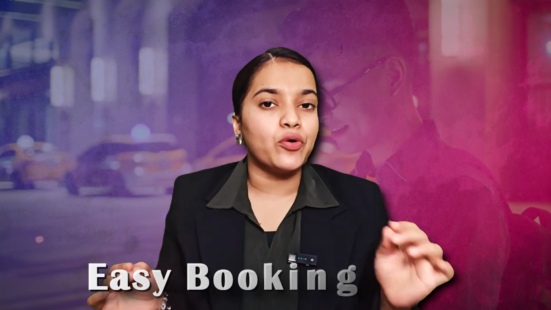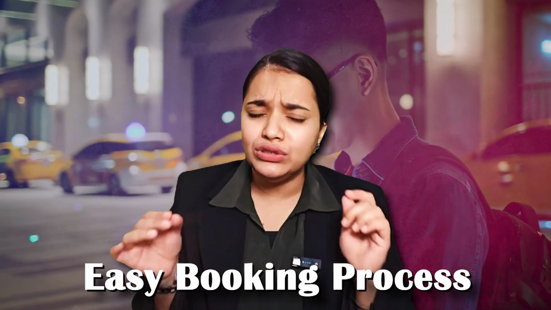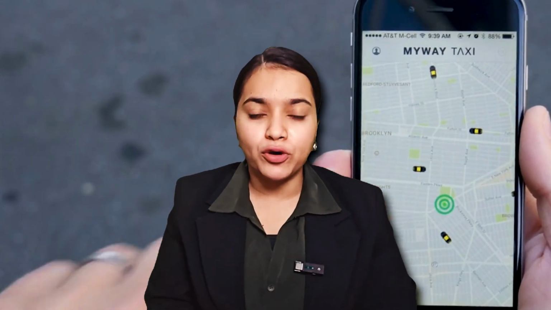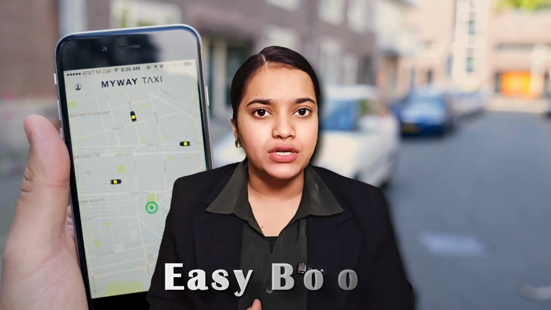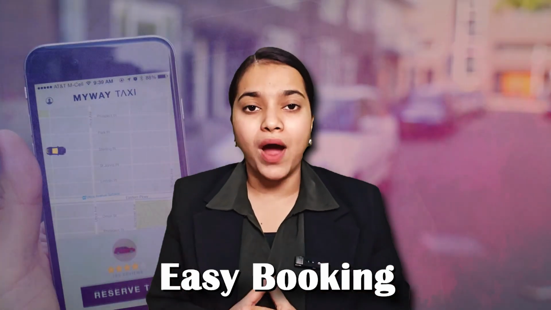Then we have an easy booking process. Imagine you are in a hurry to go to the airport and you need to book a taxi very quickly. And when you open your application, within a few taps you are able to confirm your booking. This is the kind of seamless experience you should offer to your users. Here you can minimize the number of steps and the information required, so that they can easily book taxis even when they are in a rush.